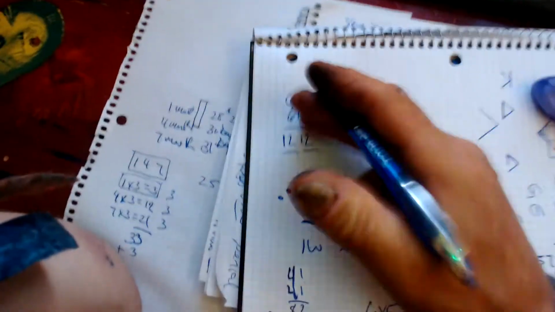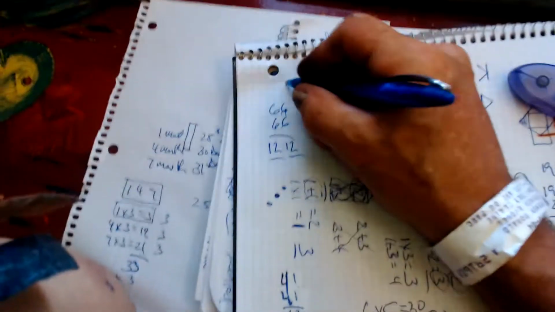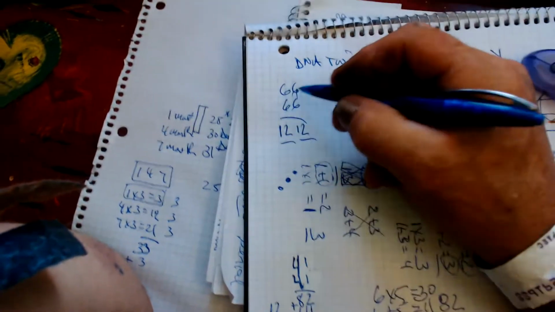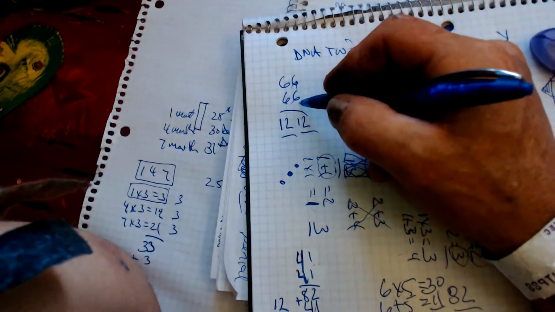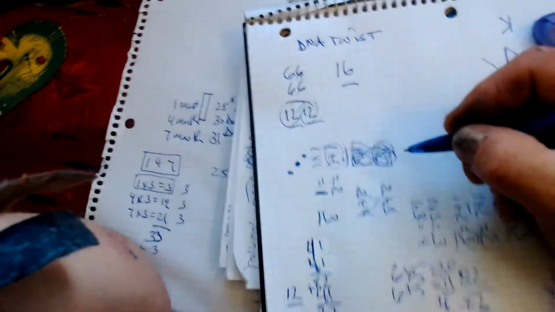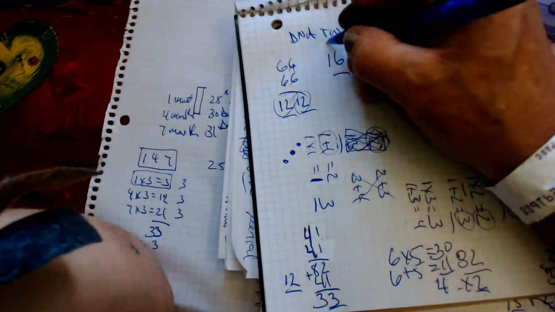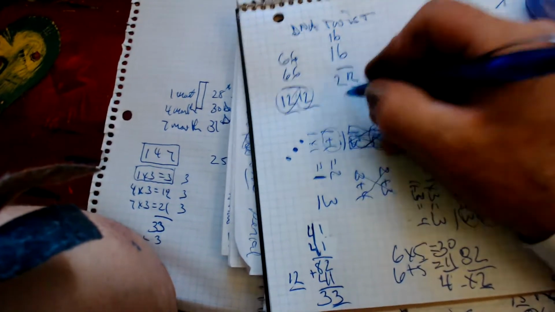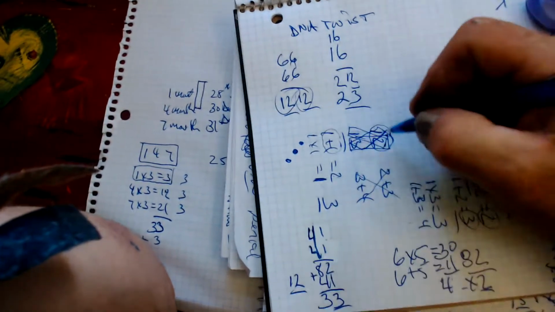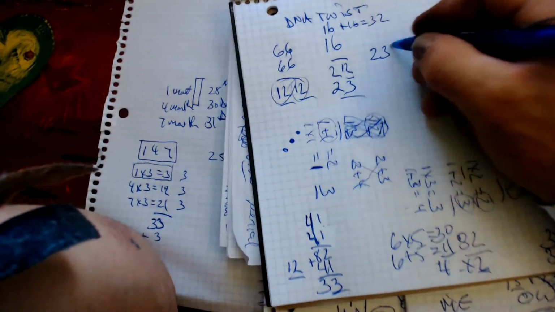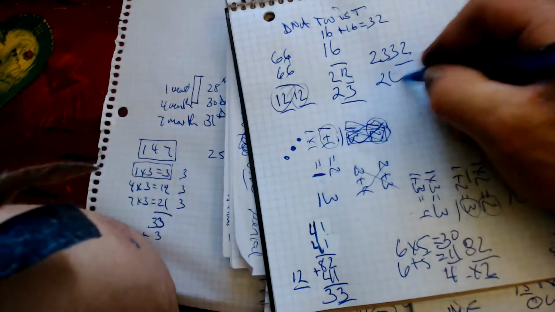But because it's marked on this side, if this was the DNA twist, one is on the front, one is on the back. One is on one side, one is on the other. Here is your 33. Does anybody know what this one is? This one is 6 and 5, 12. 1 and 1, 2. This becomes 2 and 3. 16 plus 16 equals 32. So now you have 23, 32, 262.